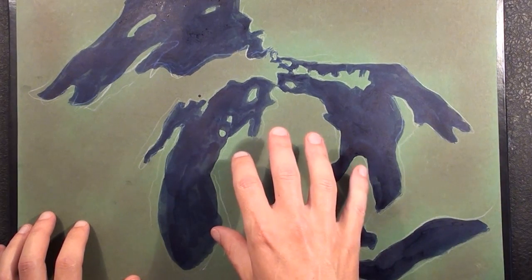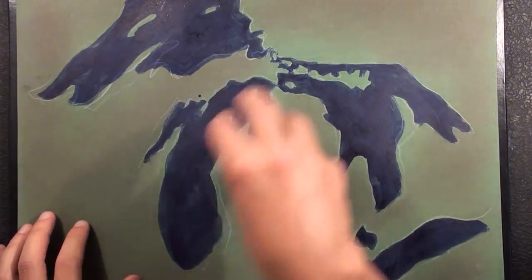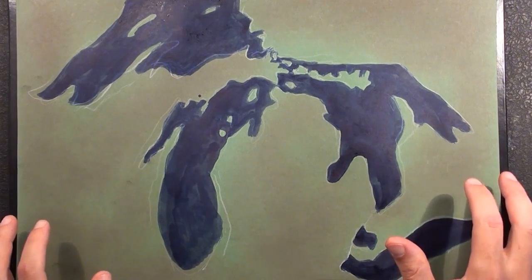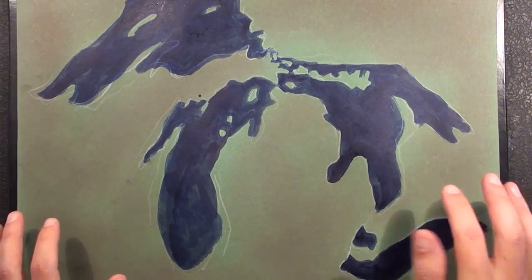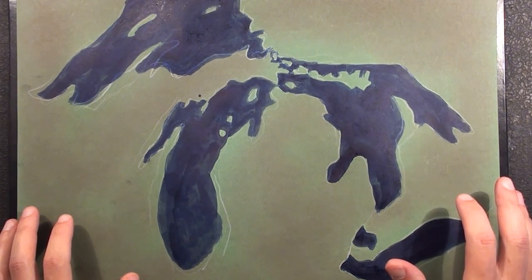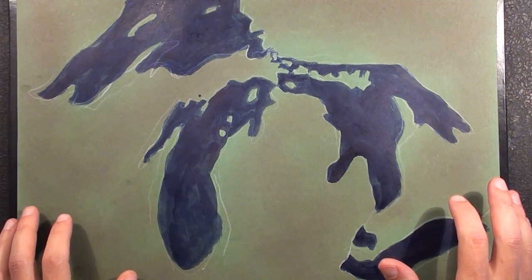But Michigan actually connects to all these 4 Great Lakes. That's quite cool, I think. It's really a great lake state in a way.